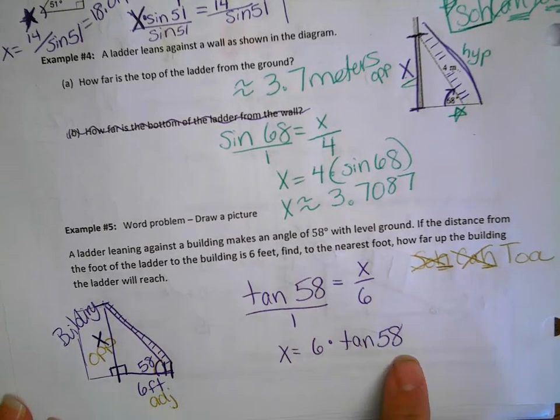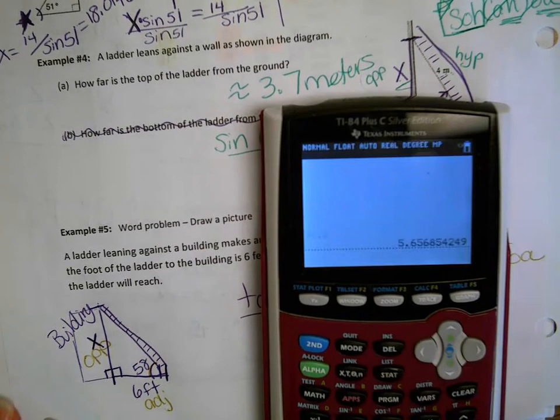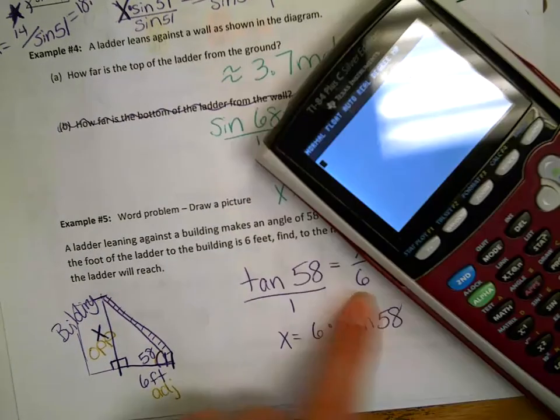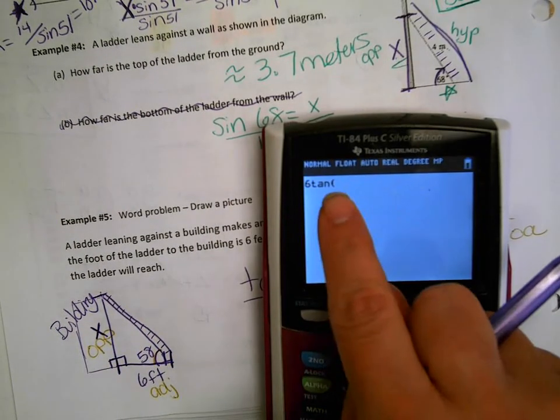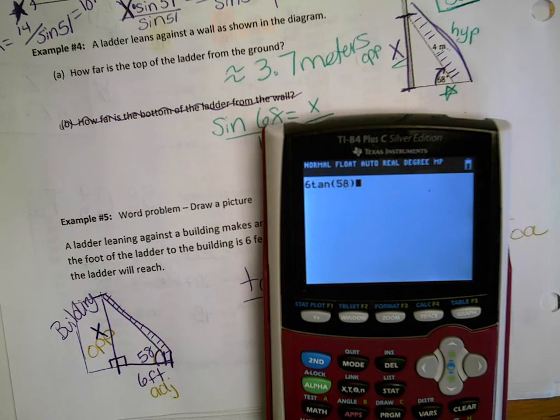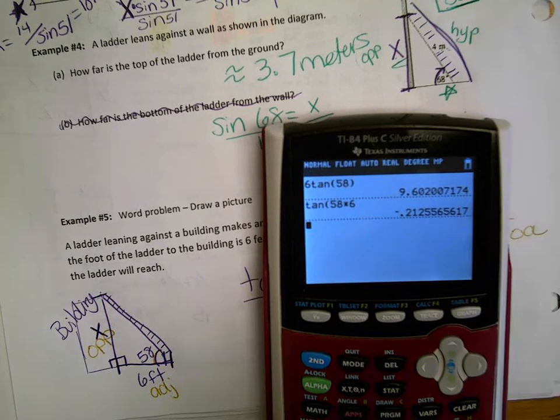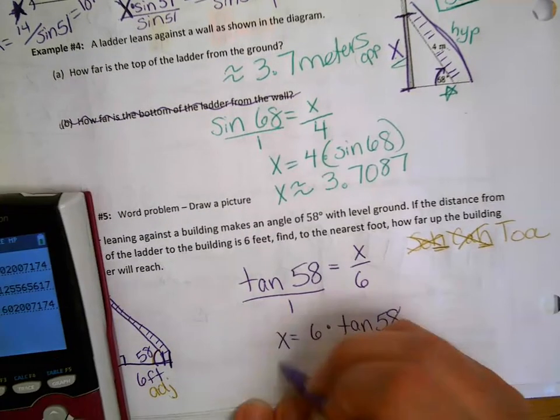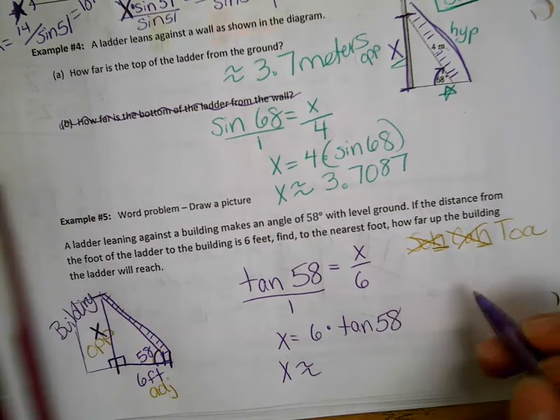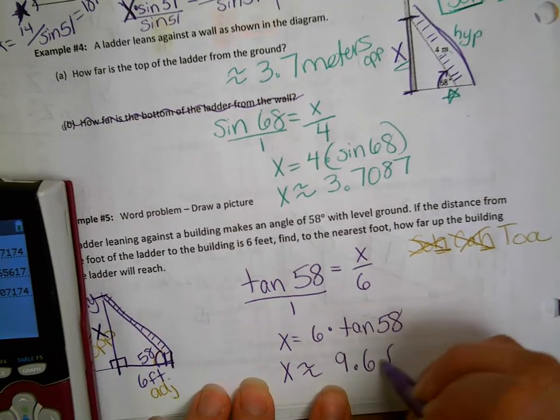Now again, I always put it this way because I put the digit first. So that single number by itself, 6 times tan 58. Because otherwise, notice when you press tan, it opens a parenthesis, 58. You can close it, you don't have to. But if you put in tan 58 times 6, it gives you two very different answers. So that's where I just get in the habit of putting the number first, times tan 58 second. We're looking for about 9.6 feet. So x approximates to about 9.6 feet.